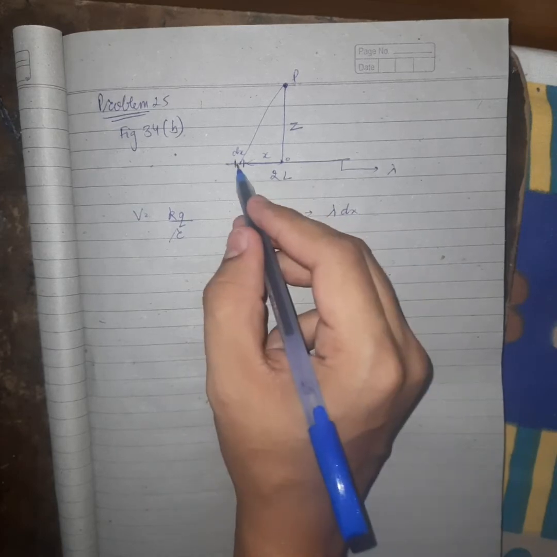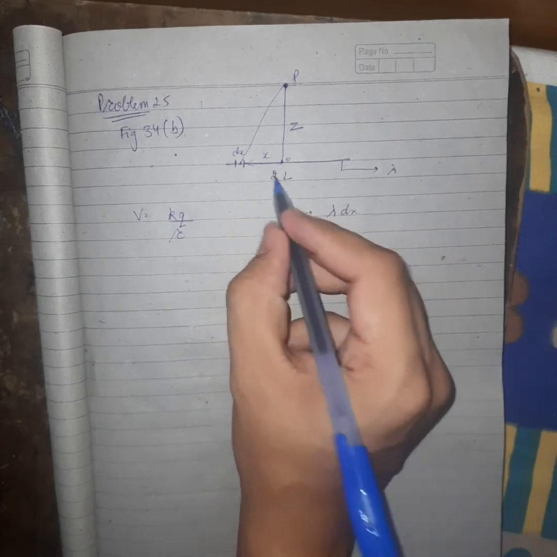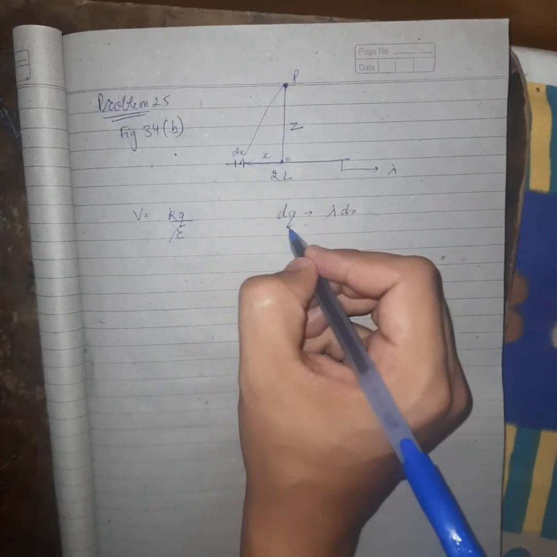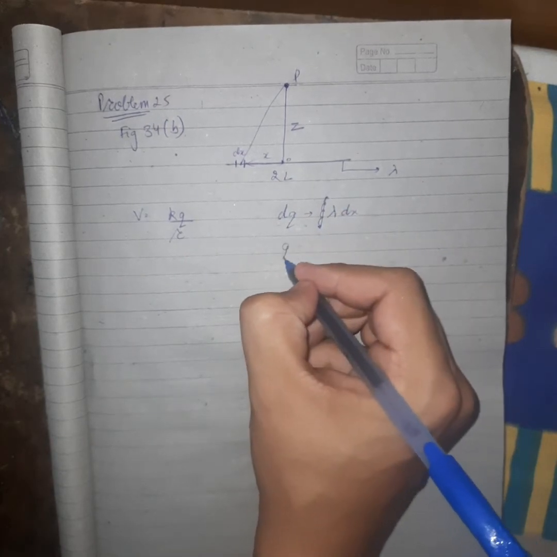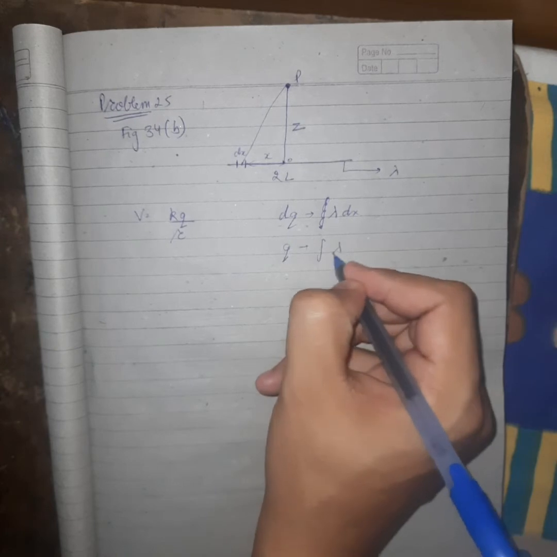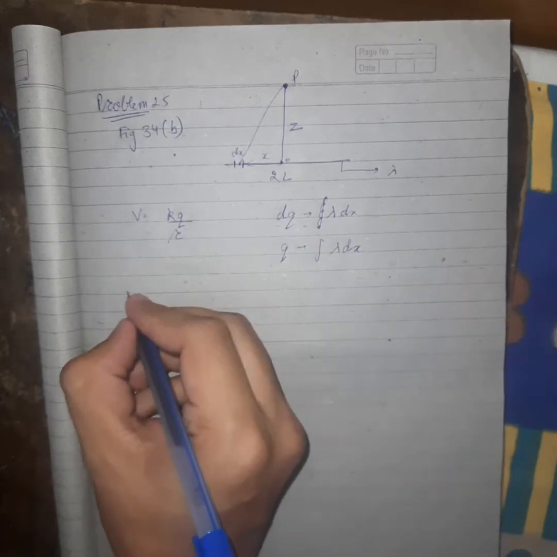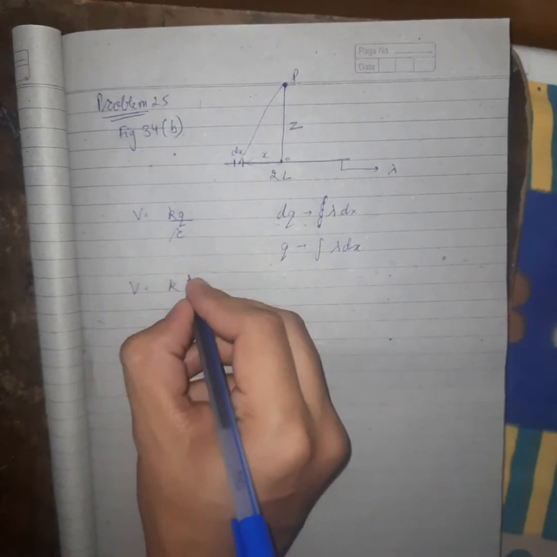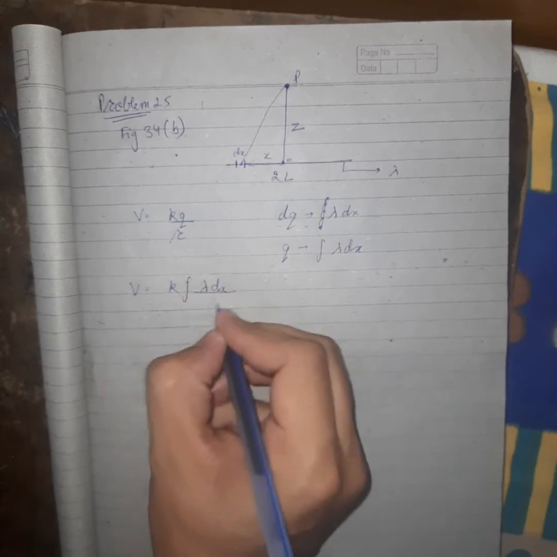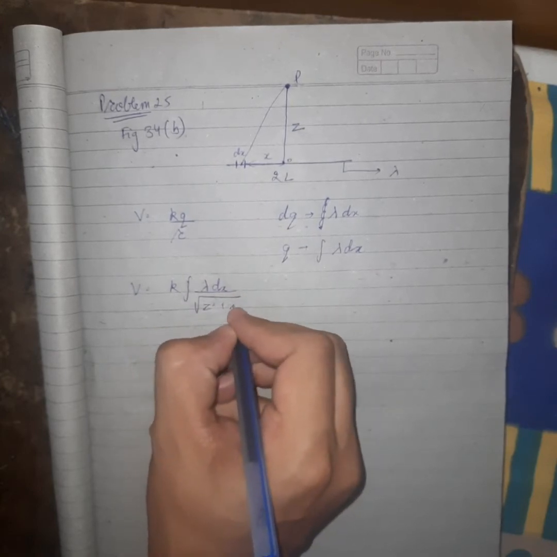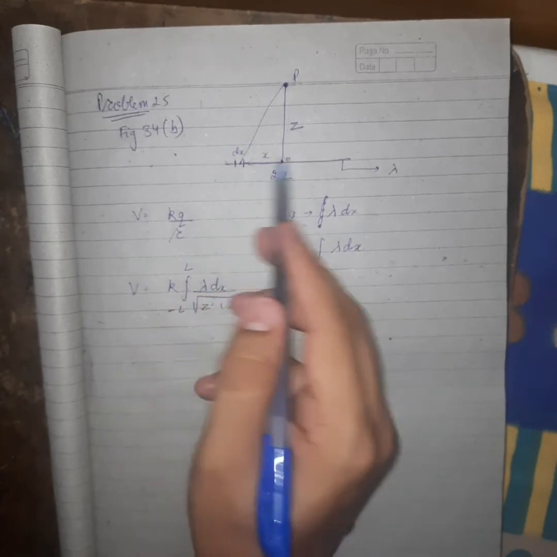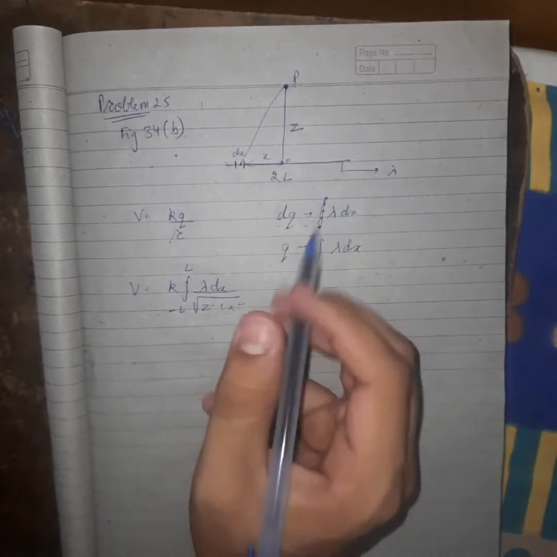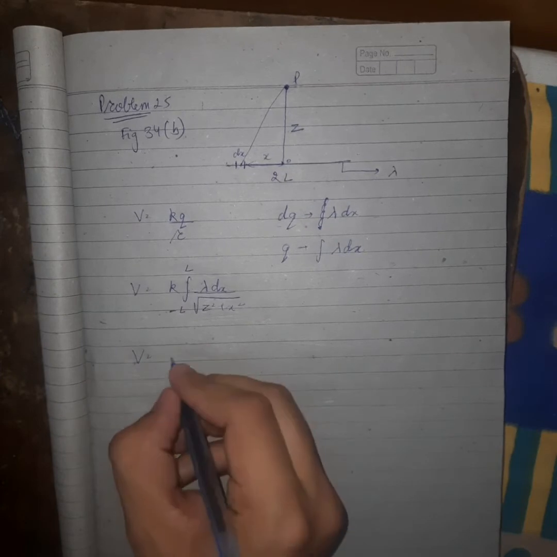As we are taking a small segment dx, it has a small charge dq, and q gives the integration of lambda dx. So putting values, k integration lambda dx upon r. r is the square root of z square plus x square, and the limit is from minus L to L, because it runs from one end to the other end.